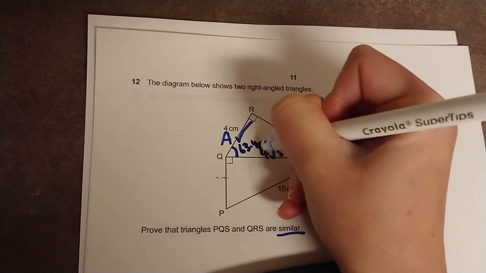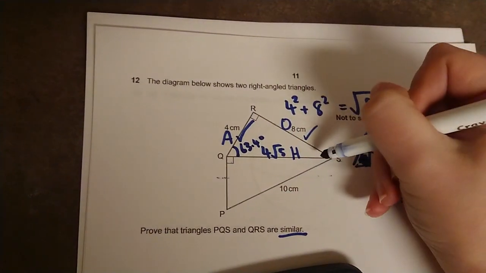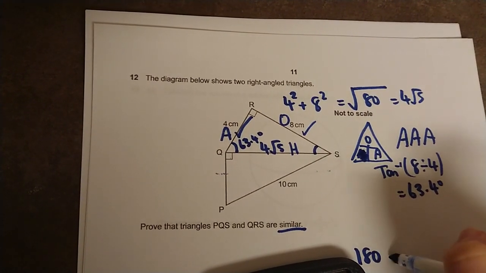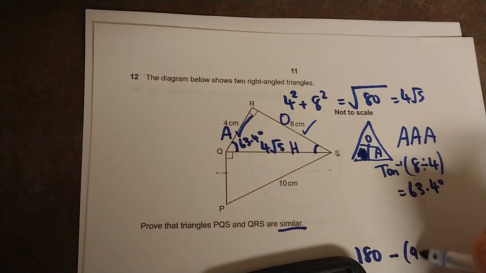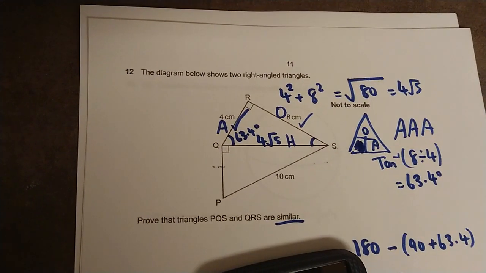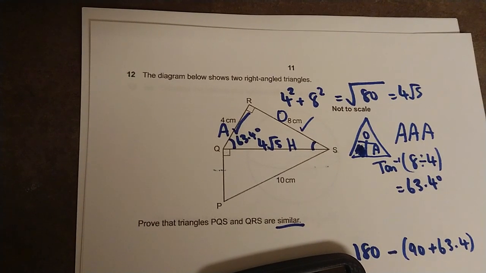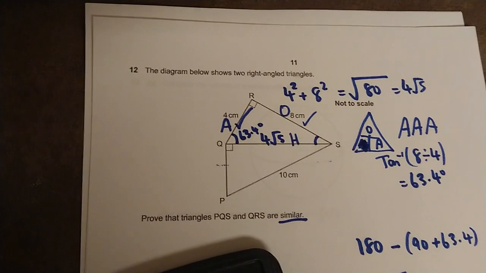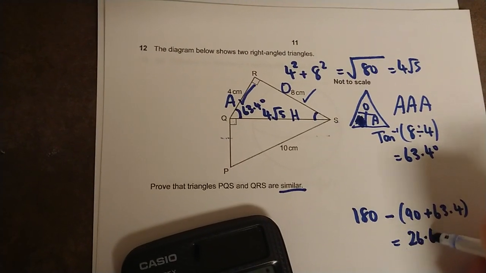If I know that one, I can now work out this one by doing 180 minus 90 plus 63.4. So that gives me an answer of 26.6.